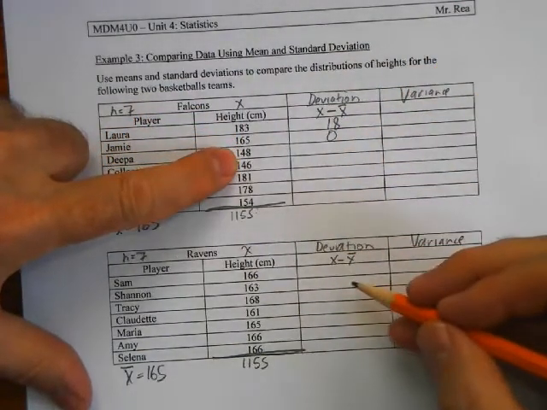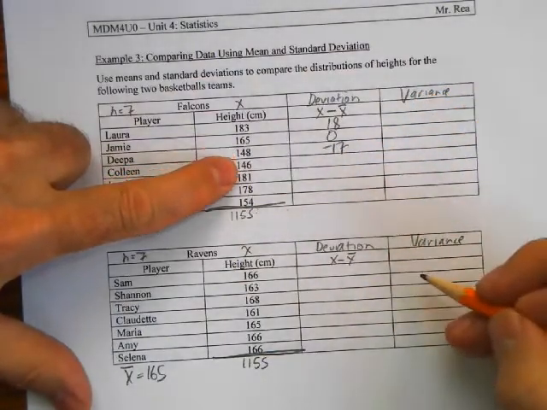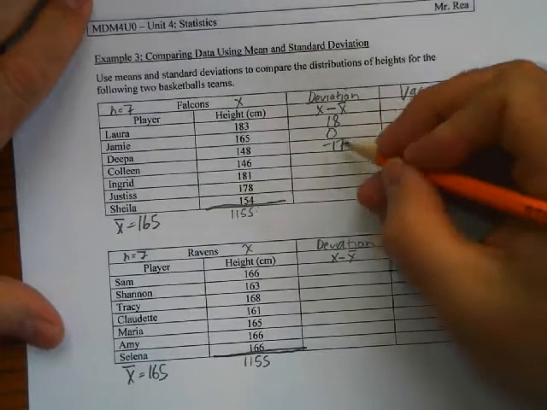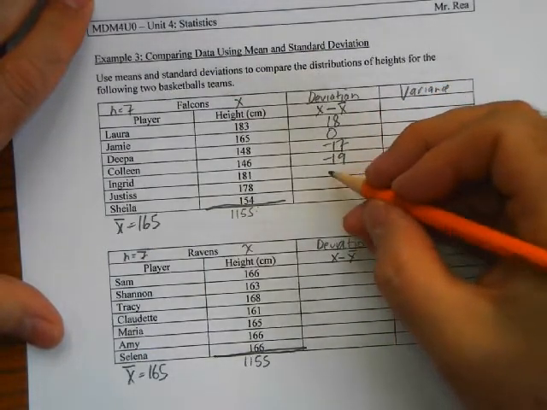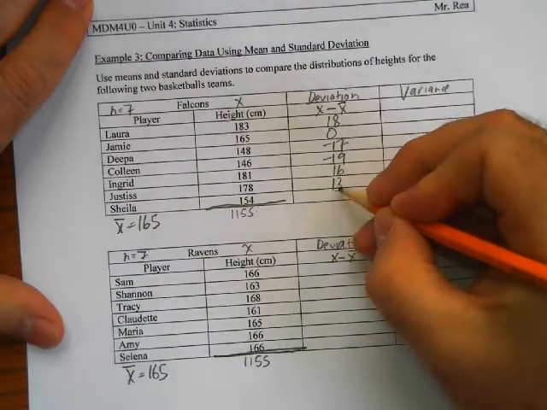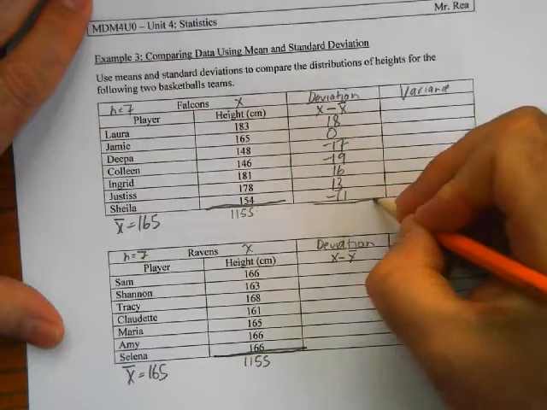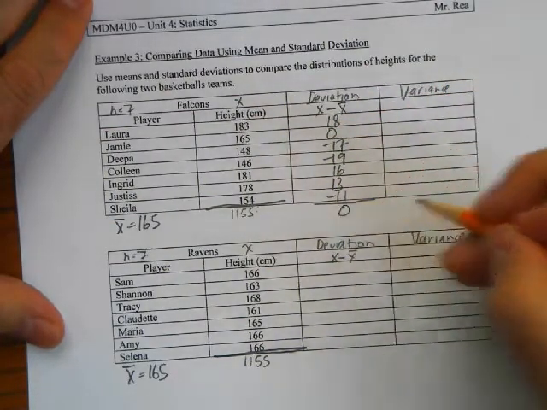This girl's less than, she's minus 17 centimeters below. So if I continue on with this, you can see some girls are negative values and some are positive, depending on their specific height. Okay, so if you actually add these deviations up, you should get 0, because they should all even out.